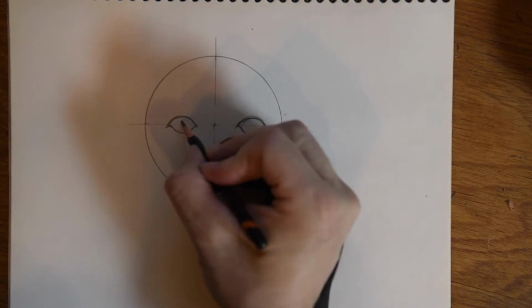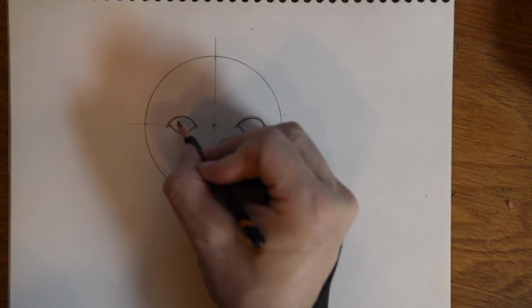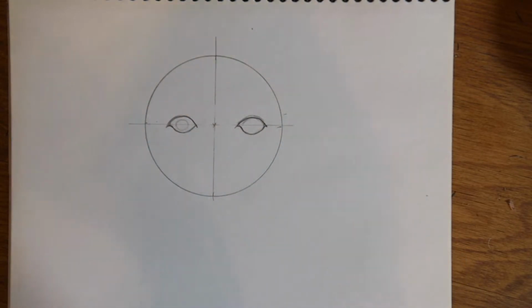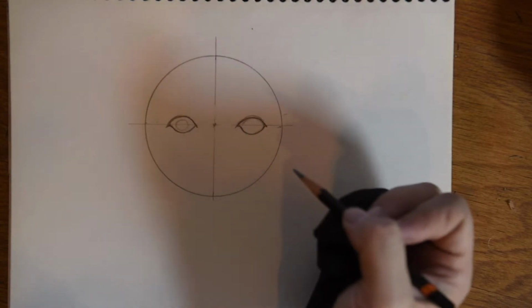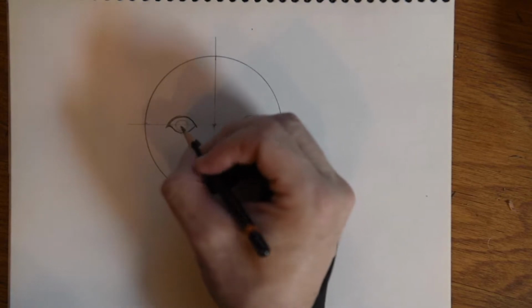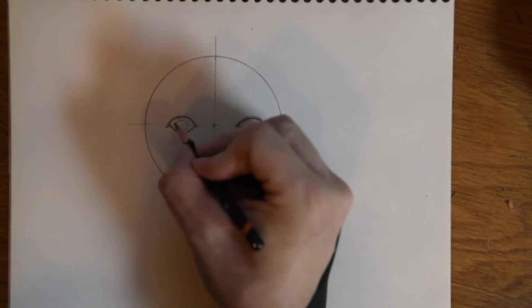The eyeball isn't going to rest directly in the center like this. That means the upper eyelid is pulled back completely, meaning shock, surprise, horror, that kind of stuff.